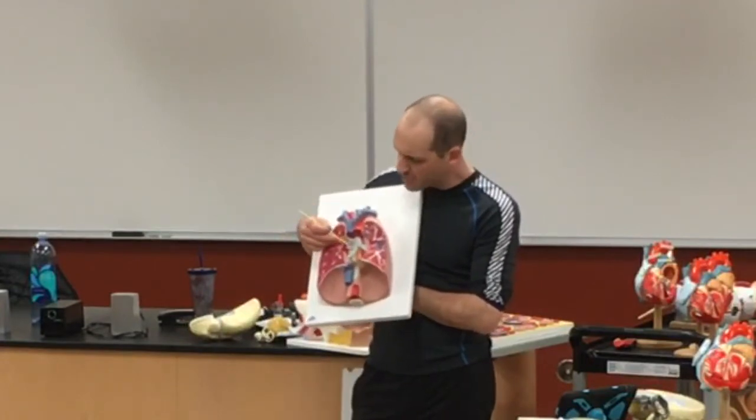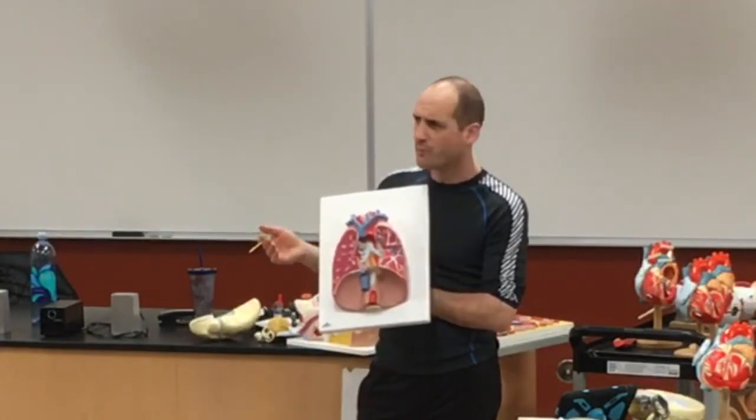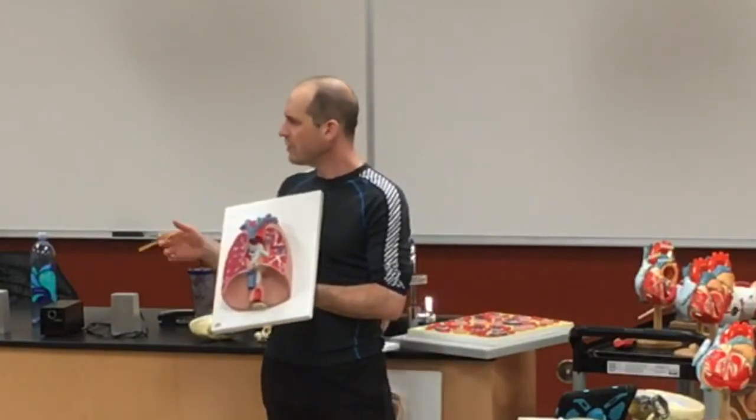And then from there they split further and further and further. We got a whole bunch of bronchial tree until they go into air sacs, and then there we have the gas exchange.